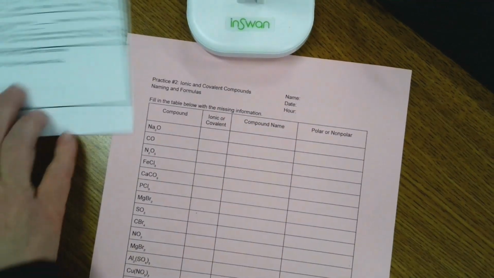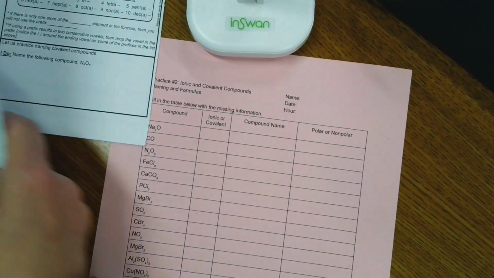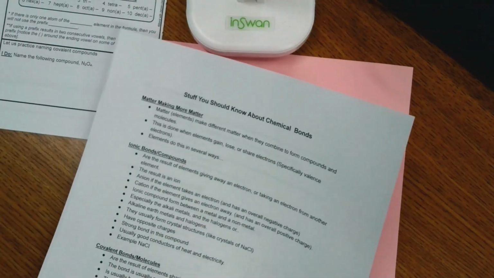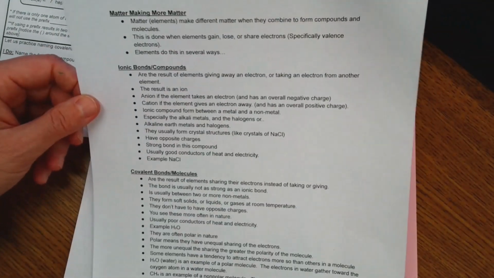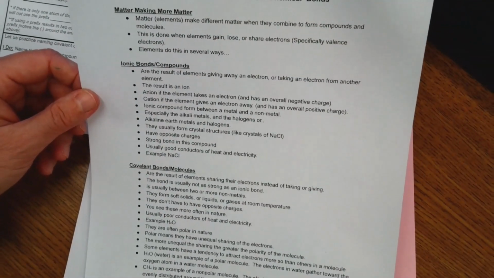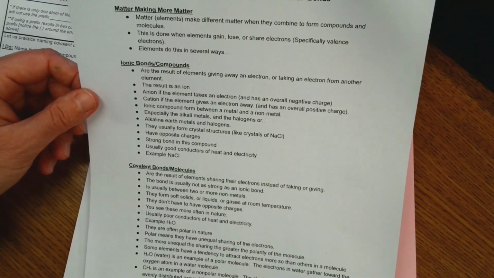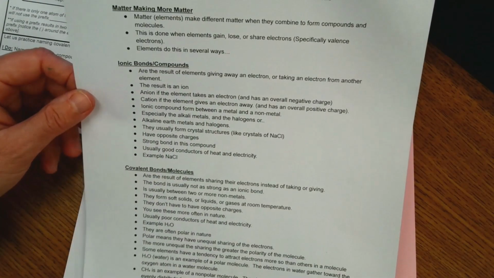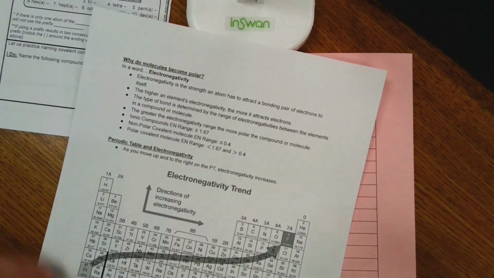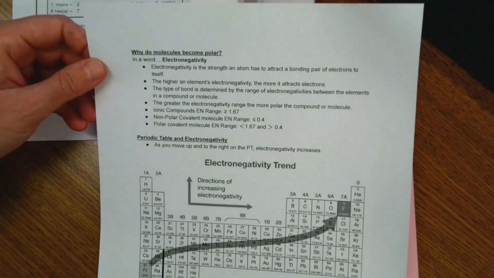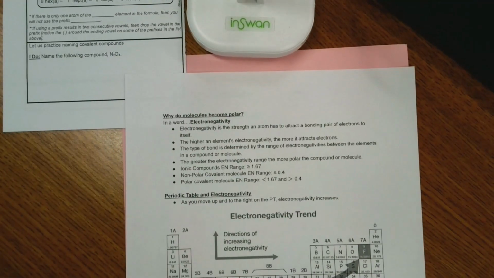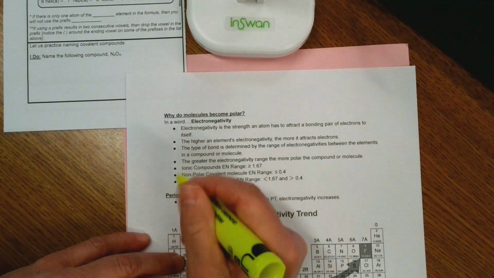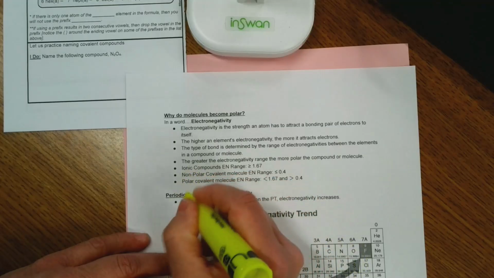You should also have this set of notes that says stuff that you should know about chemical bonds. Again, you guys, this gives you some basic information, what distinguishes ionic bonds from covalent bonds. You should have that. The second page is important because it talks specifically about electronegativities. You're especially going to want this section right here that talks about the different electronegativity ranges.